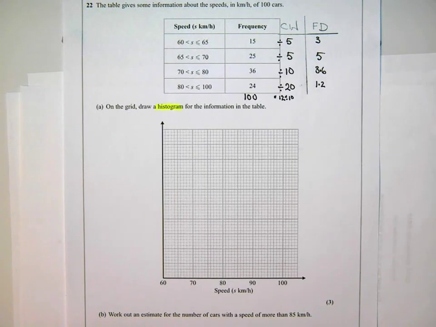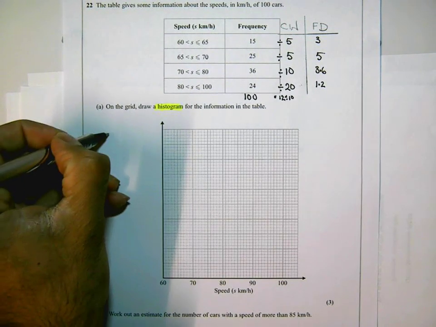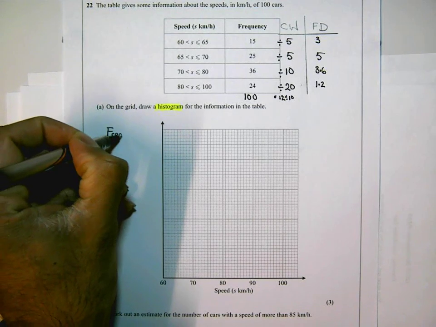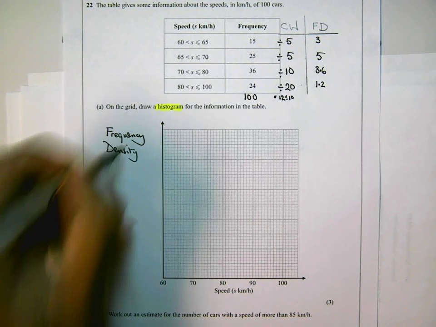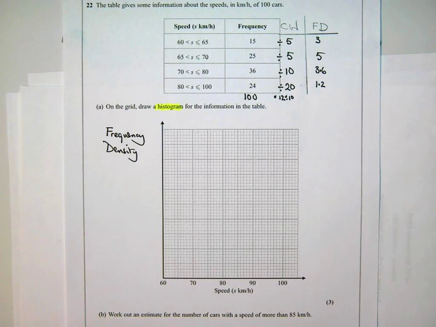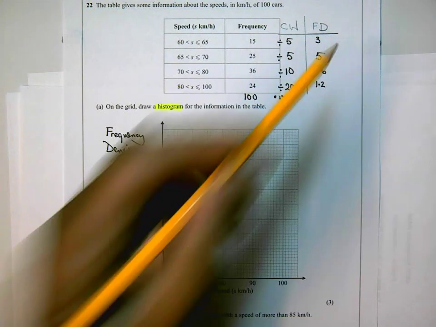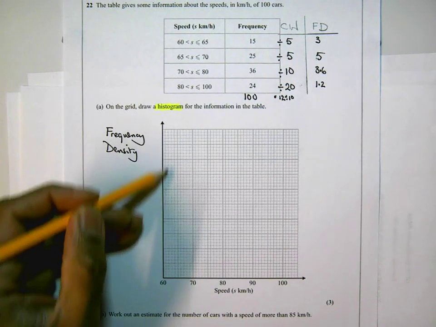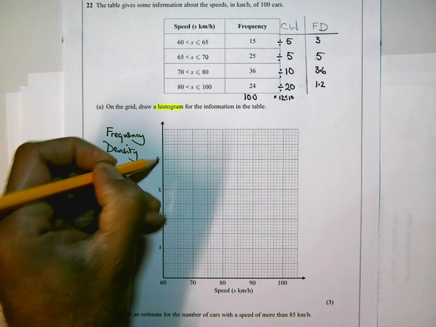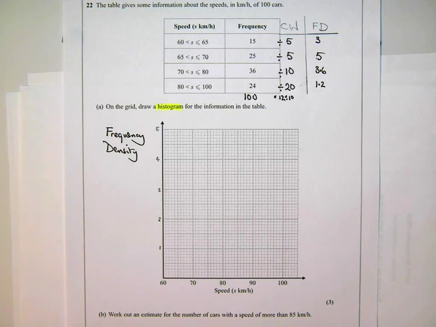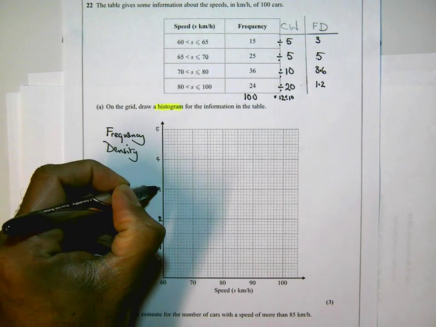On the graph, they haven't put a scale here, and I reckon they're going to give me marks for writing frequency density. I need to write that in, and then I need to put an appropriate scale, and I'm going to start off by doing this in pencil. This goes up to 5. That's the biggest number. So 1, 2, 3, 4, 5. That's perfect. That is spot on. So I'll put those in pen now: 1, 2, 3, 4, and 5.